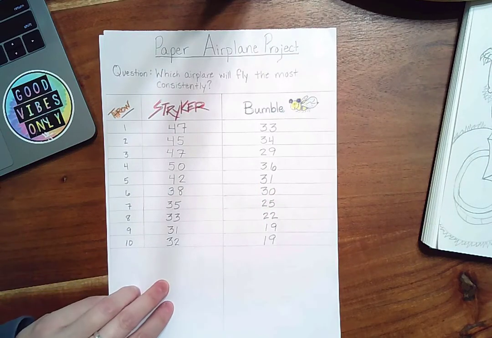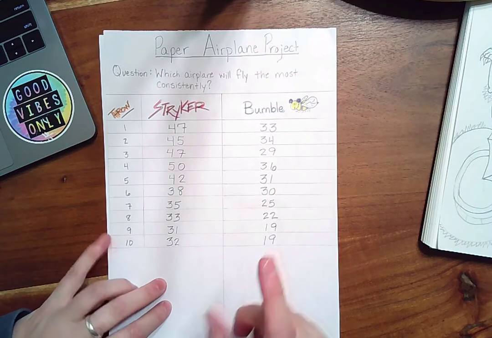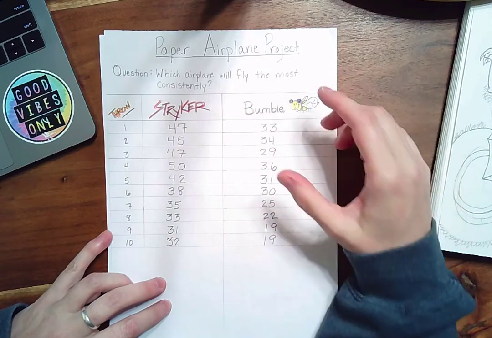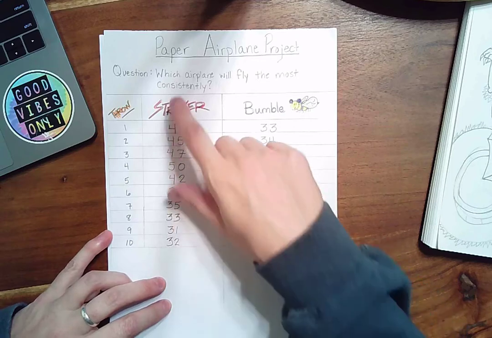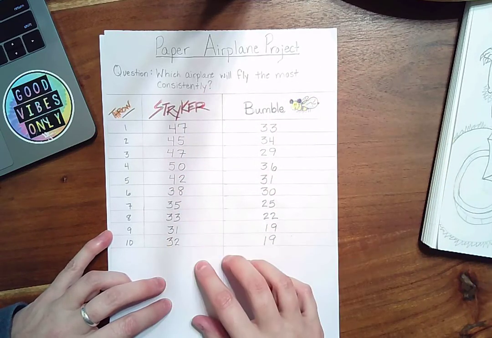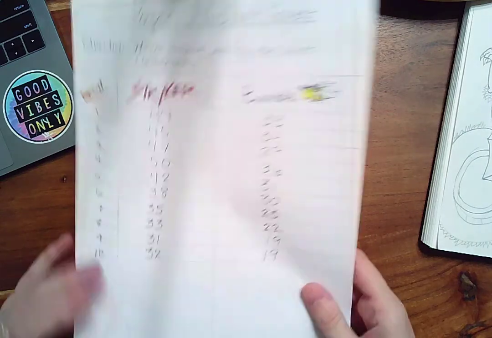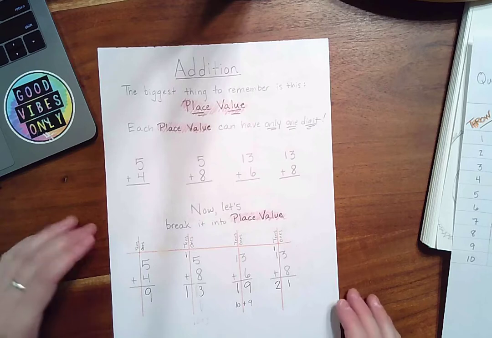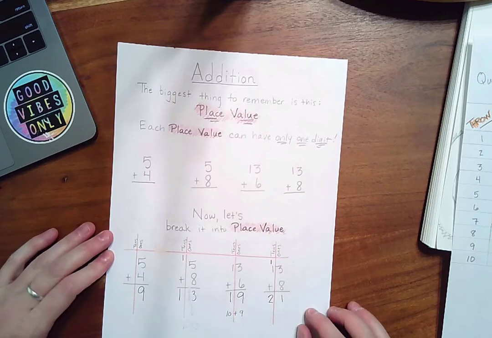But I want to practice my addition first. Because in order to answer my question, I know that I'm going to be doing addition. My question is which airplane will fly the most consistently? And so I'm going to be looking at that. I'm going to take my chart though, and I'm going to set it aside. And so today we're going to be practicing addition.